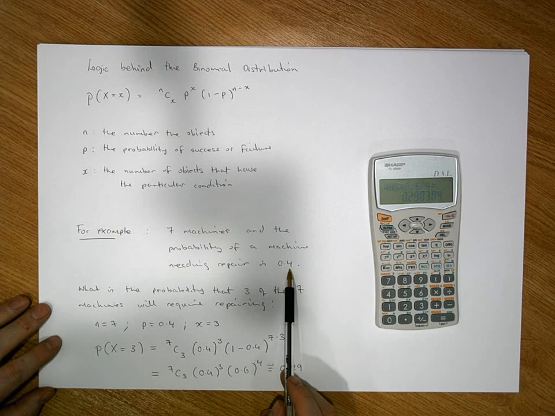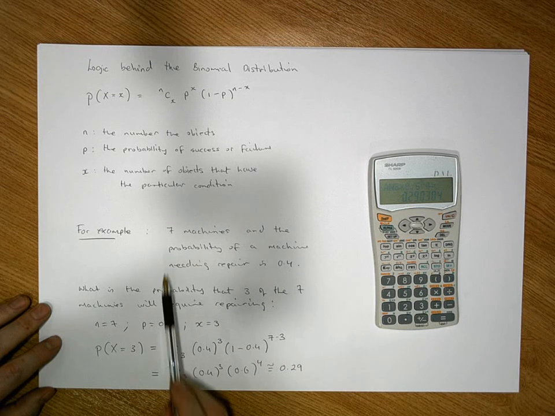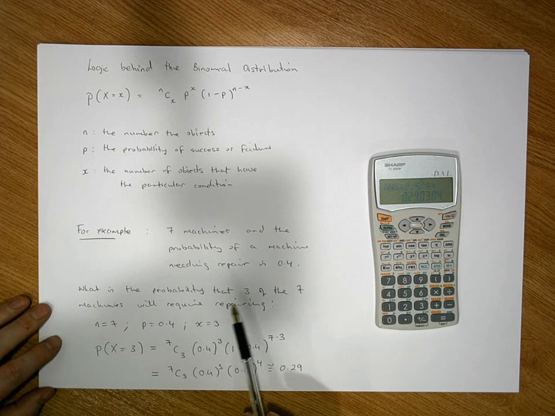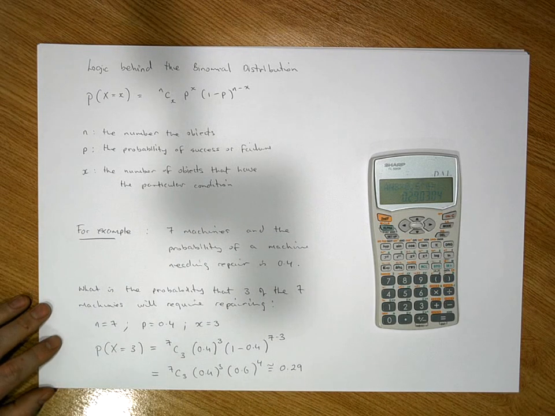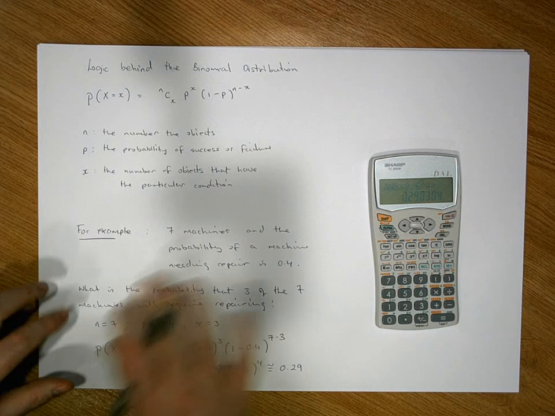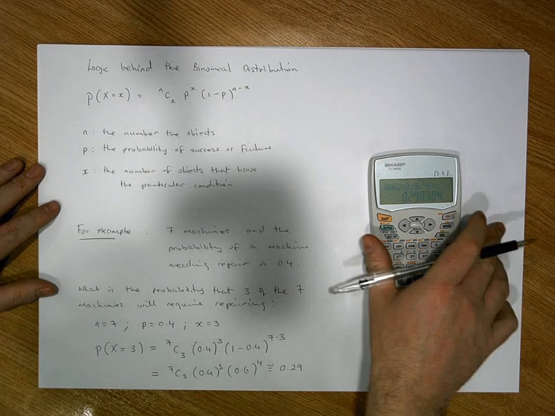Okay? So what I know is this, that although the probability of one particular machine needing repairing is 0.4, or there's a 40% likelihood, if I have 7 machines, the probability that any 3 of the 7 machines would need repairing is actually 0.29.